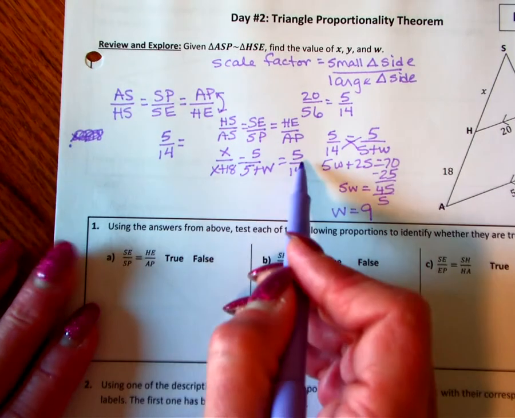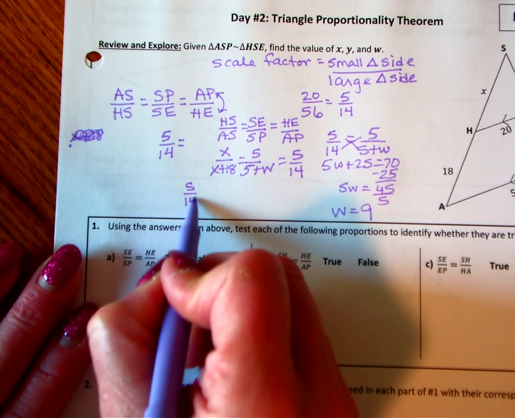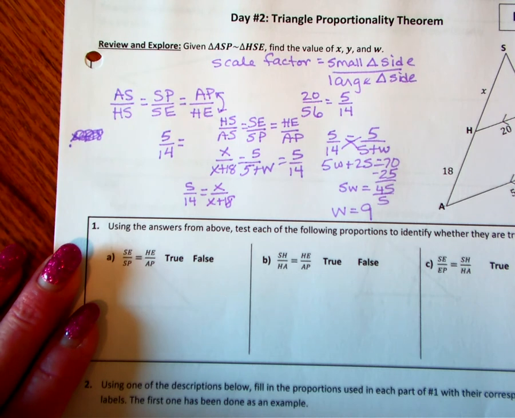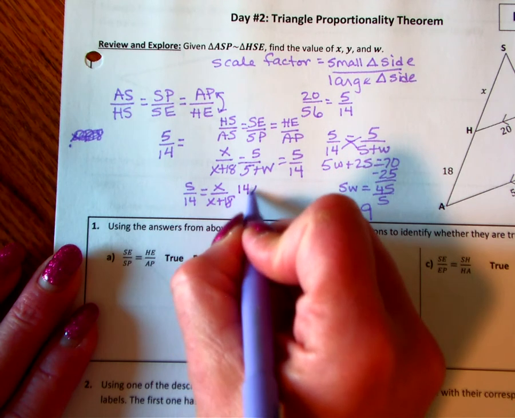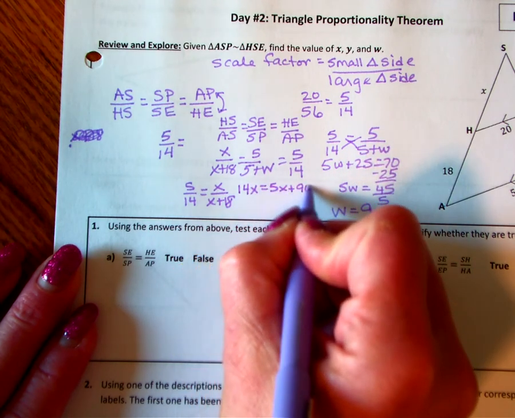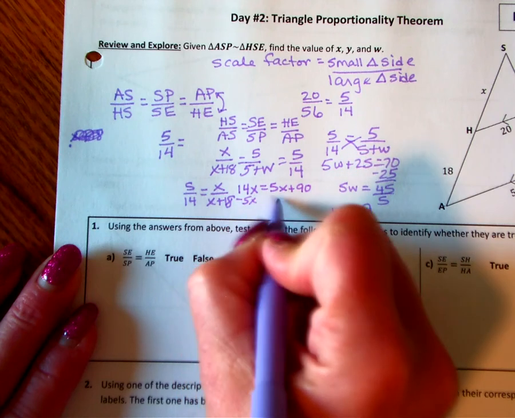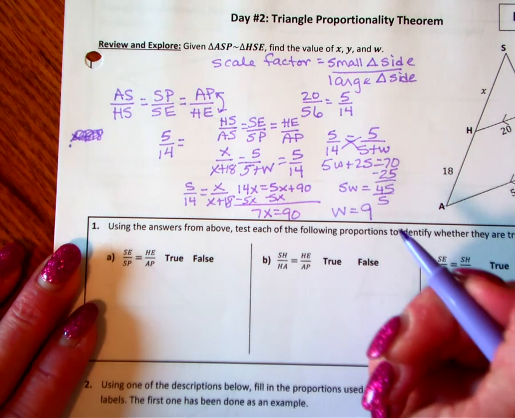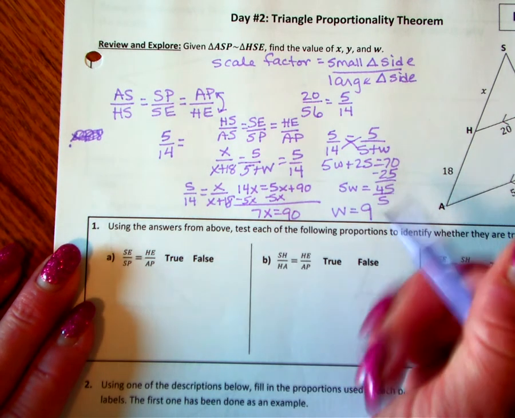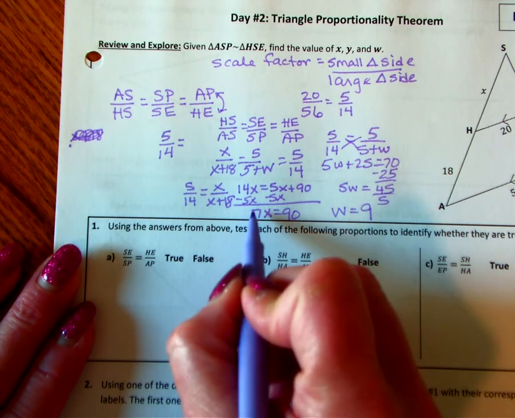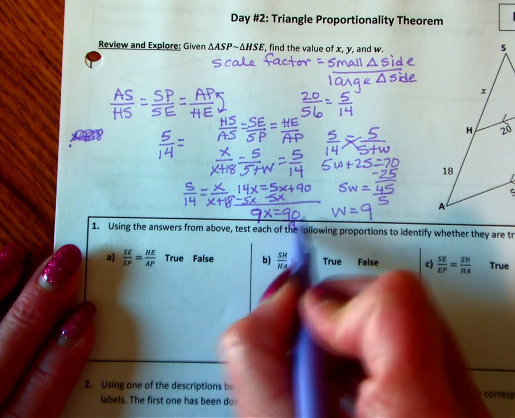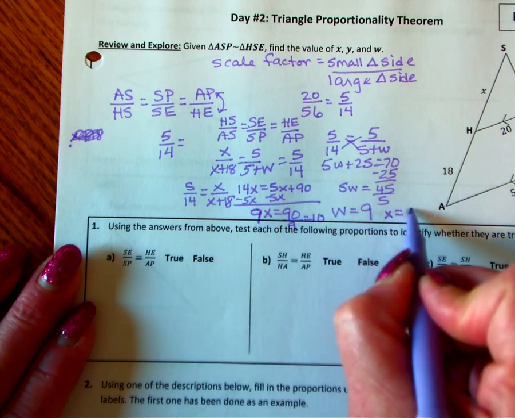Using 5 over 14 equal to X over X plus 18, cross multiply, I get 14x equals 5x plus 90. So I'm going to subtract my 5x here. So it's 9x equal to 90. Sorry, 9x, not 7. I didn't subtract 7, I subtracted 5. So divide by 9 and I get x equals 10.